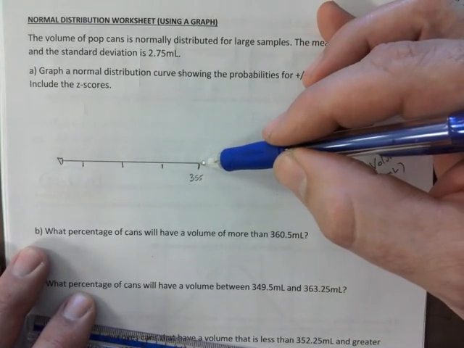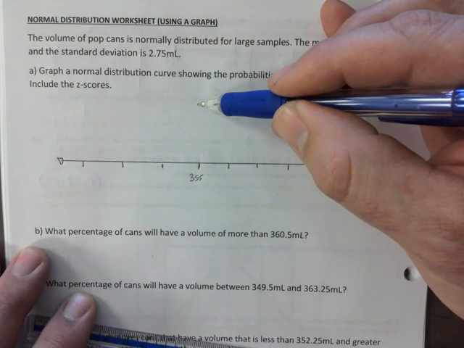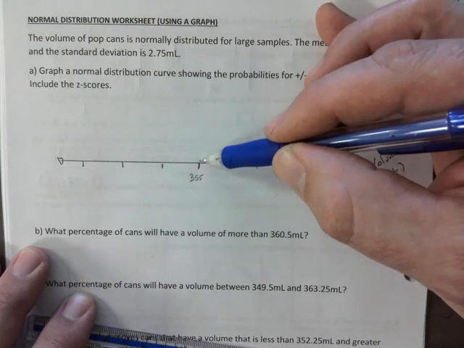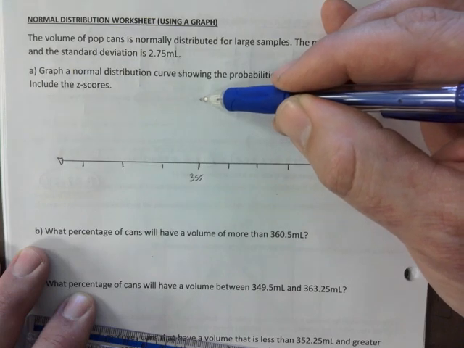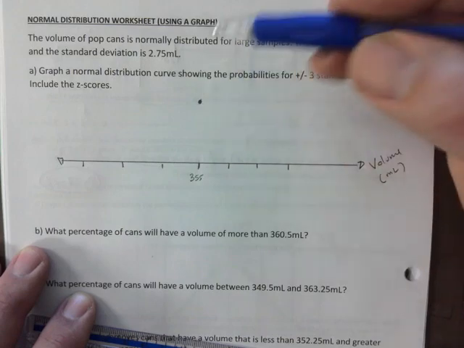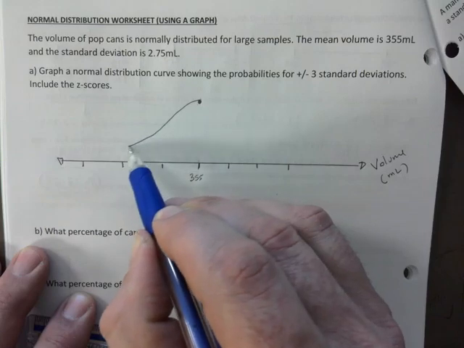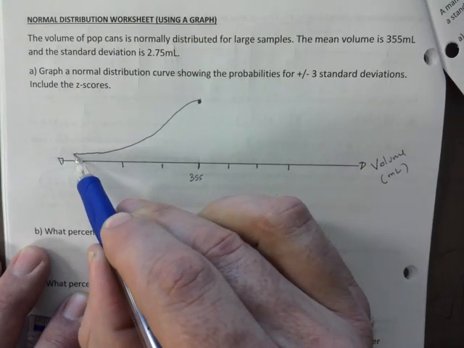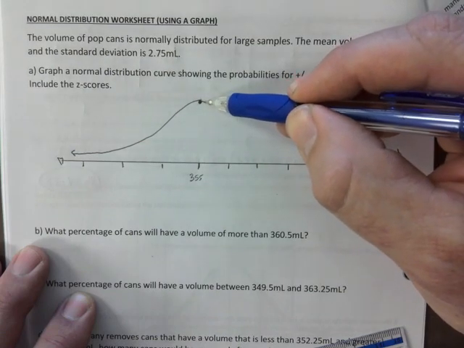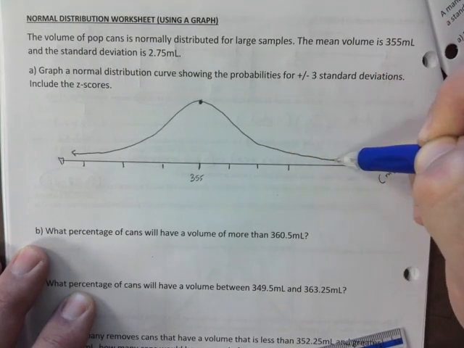So the next one, you're completely on your own. You go to the mean. Go all the way to the top. Make sure you don't just go this high, right? Because you're not comparing it to another data set. Just go as high as you can. Make a dot there. And then just curve it down. Never touching, of course. And then you do the same thing on the other side. Okay?